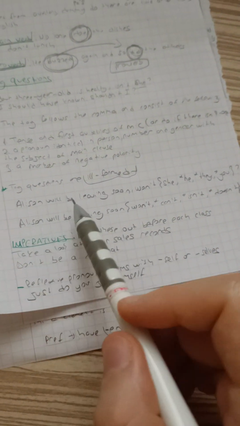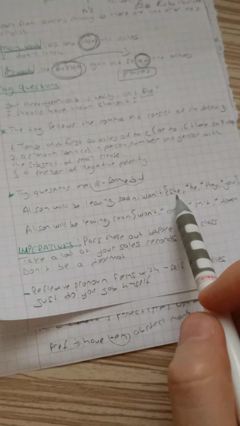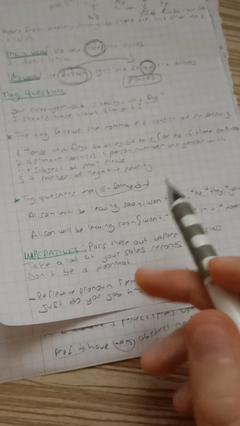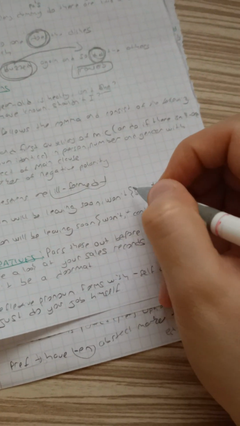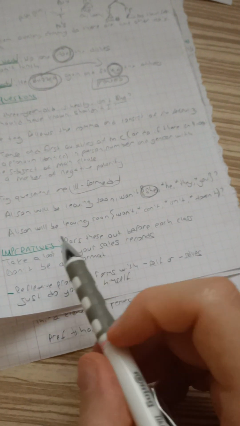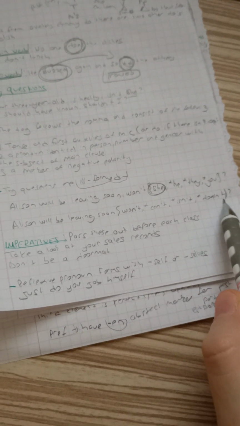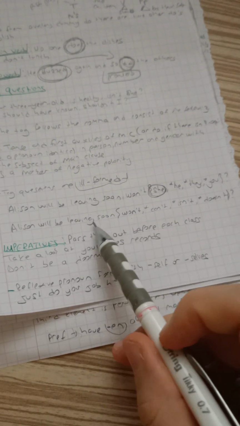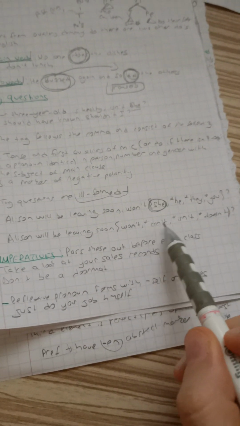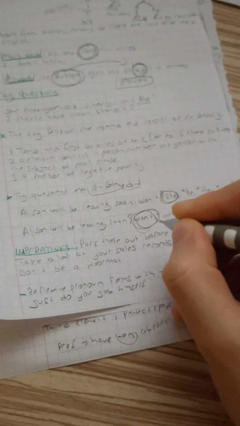Here is an example. Alison will be leaving soon, won't she? We cannot say that Alison will be leaving soon, won't he, or won't they, or won't you. She is appropriate here only. And Alison will be leaving soon, won't she? We cannot say that Alison will be leaving soon, can't she, or isn't she, or doesn't it. Won't is appropriate here.